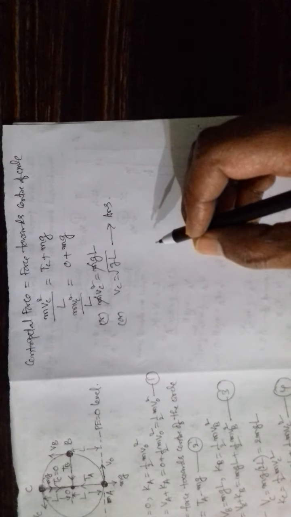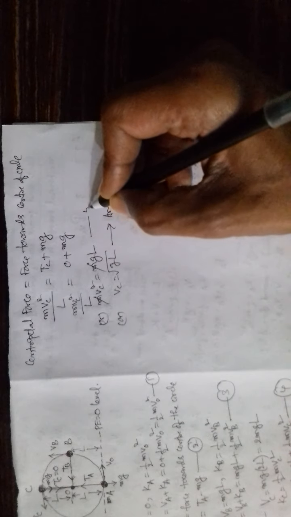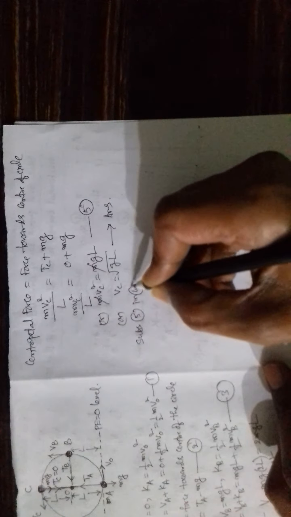Now say this is the fifth equation. Substituting the fifth equation in the fourth equation gives, where is the fourth equation here? In place of m vc square you can write mgL.